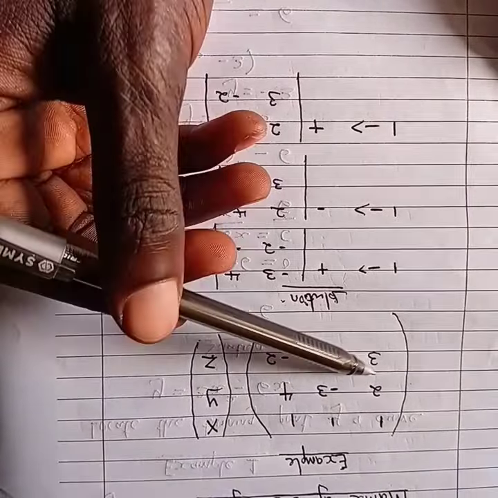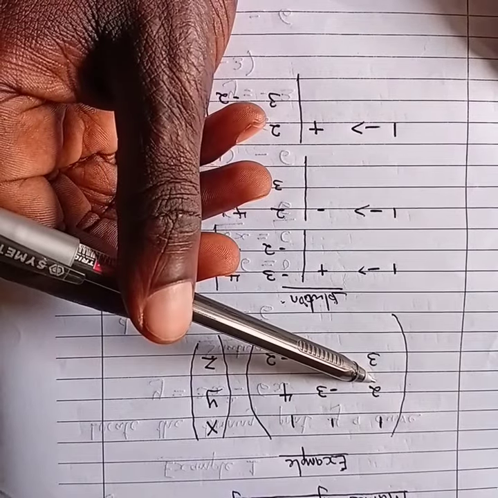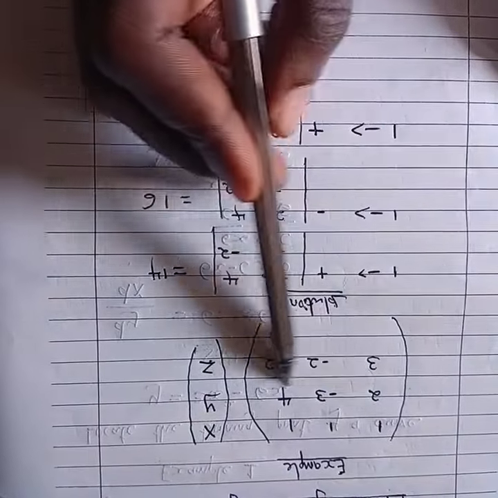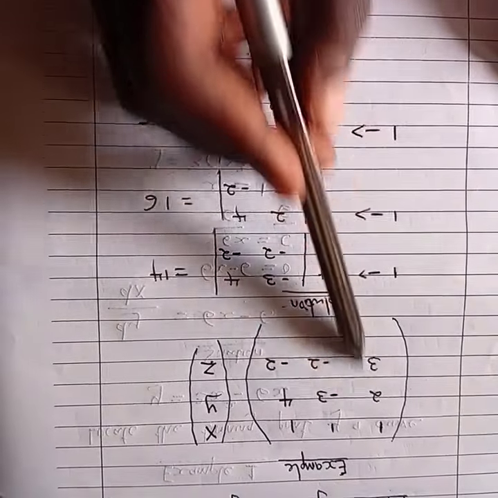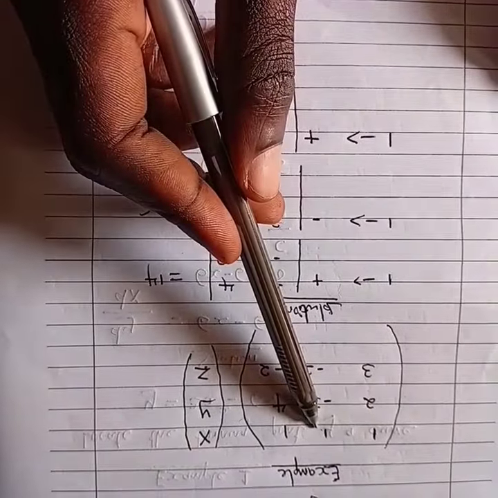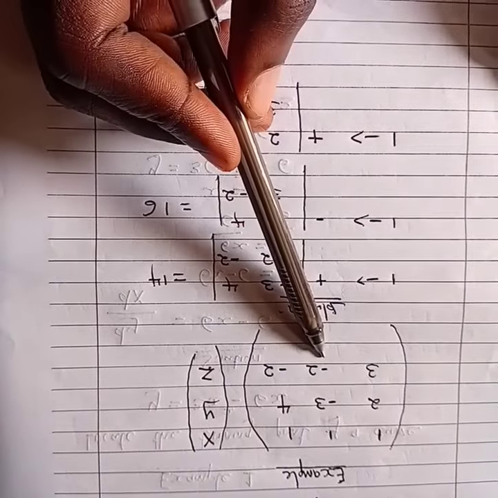When you continue, you are in 2, right? If you're in 2, we ignore everything in 2. You ignore the 2 column and the 2 row. Now you remain with 1 and 1, negative 2.